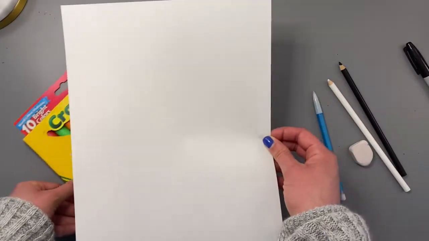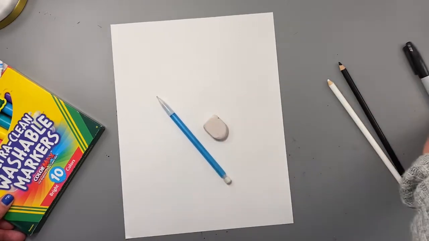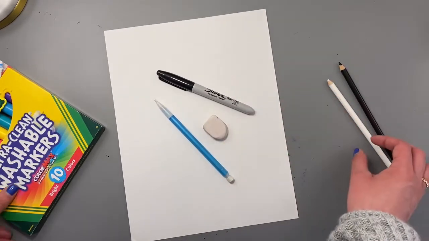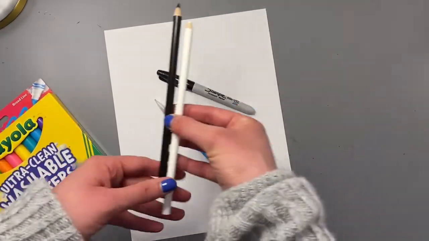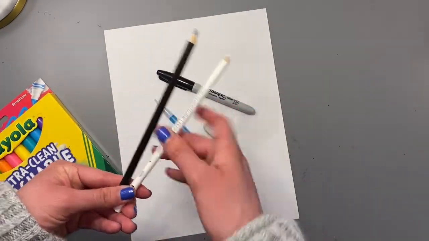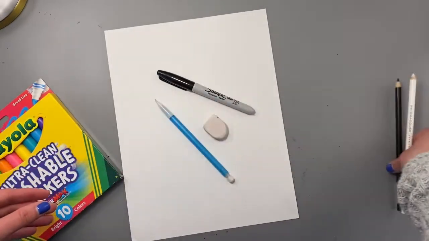So a thin piece of blank paper, a pencil, an eraser, a black marker for outlining, something to add color with, and some crayons or colored pencils to add some value shading with at the end.